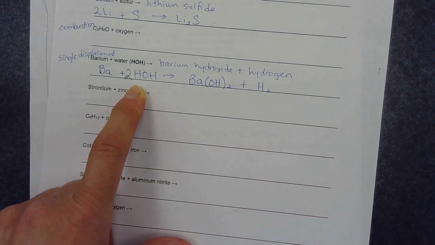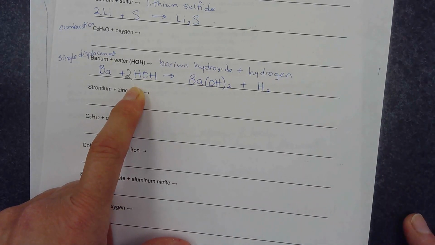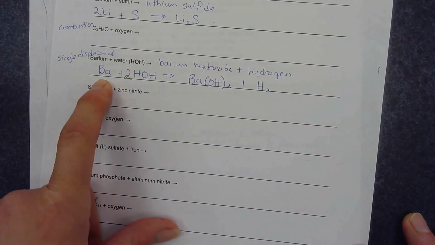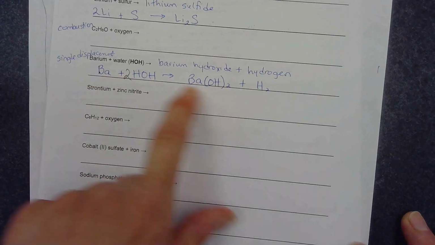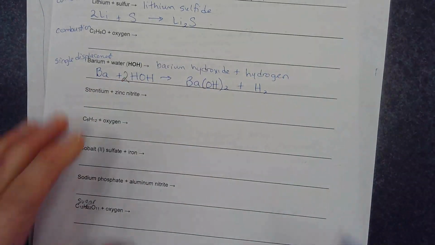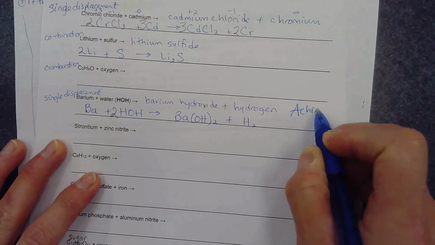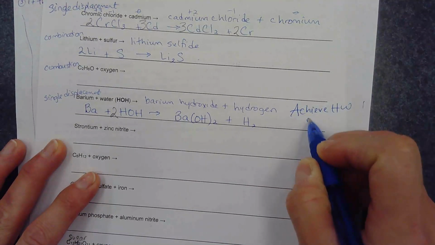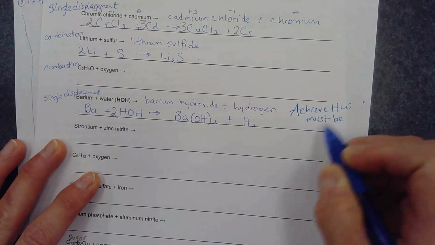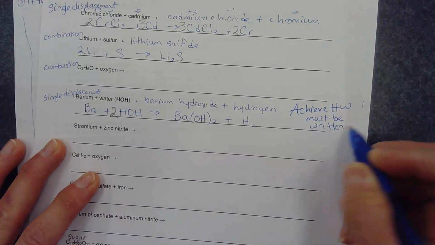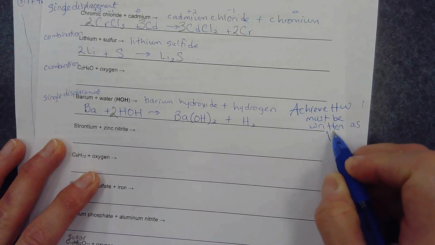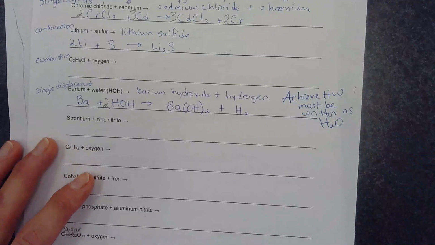Before I left, it was called Sapling. Then they changed it to Achieve, so I slipped. All right, so when you are doing it in Achieve, let me write this down. Achieve homework must be written as H2O. Okay?